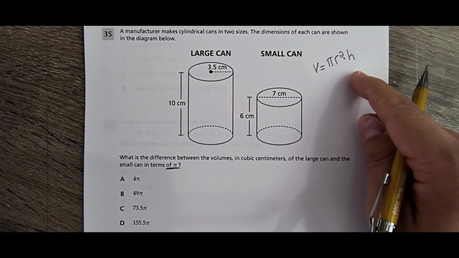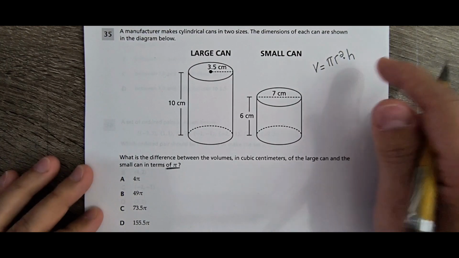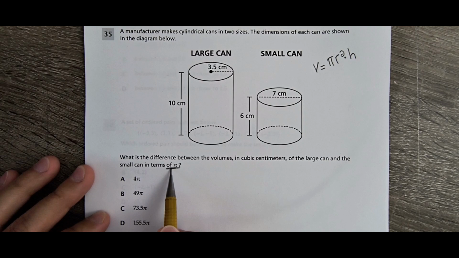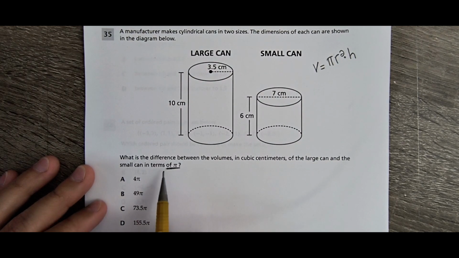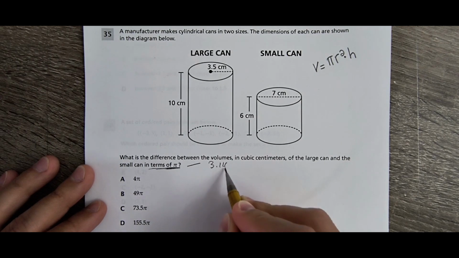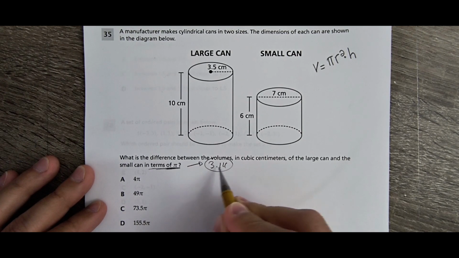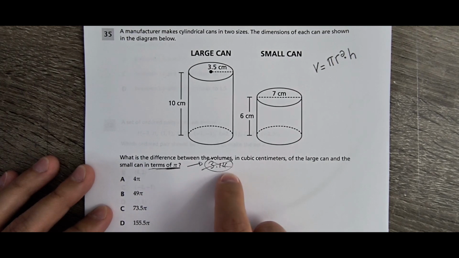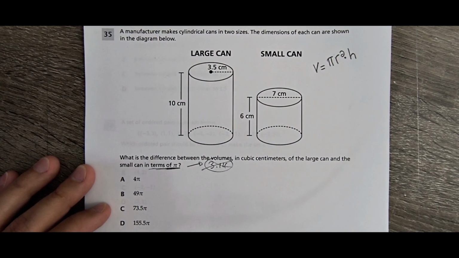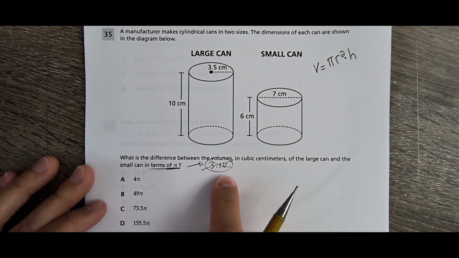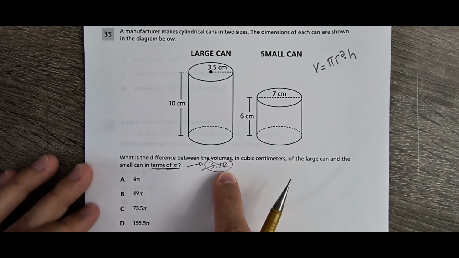Pi r squared h. Whenever it says that we need to find the answer in terms of pi, it means that pi will not be equal to 3.14. Do not change pi to 3.14. That's what they're telling you. They want the answers with pi, not with 3.14. They don't want numbers, they want the answer with pi. So let's look at this real quick. You can solve it anyways. You can still use pi equal to 3.14 and you can still get the right answer, but it may be a bit confusing. I'll show it to you at the end.